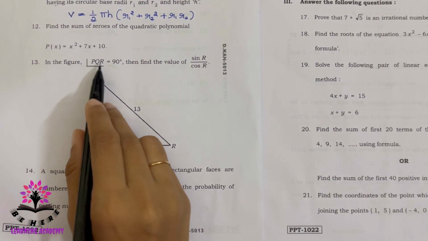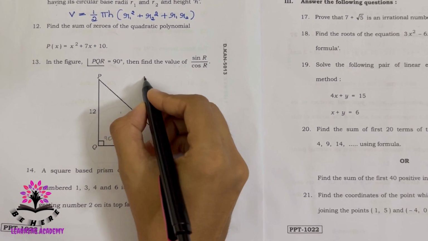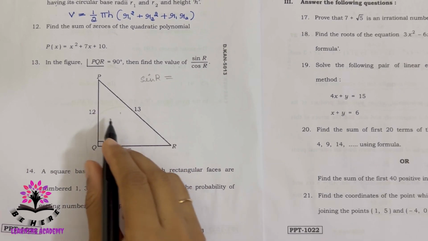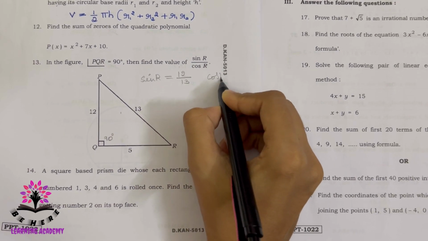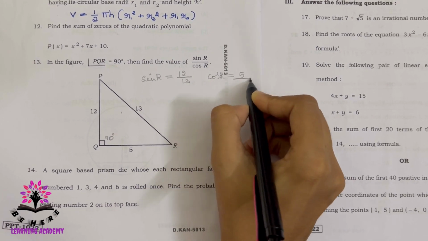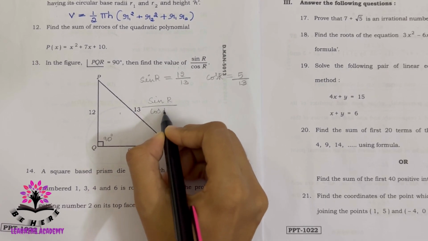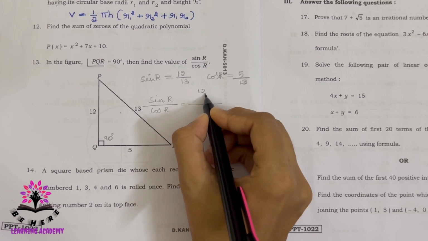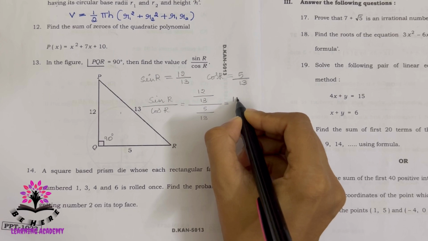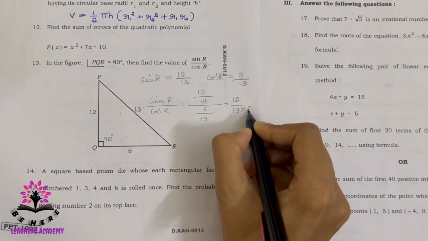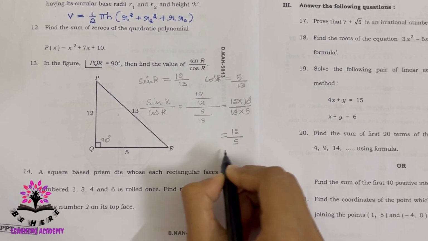In the figure, PQR is 90 degree, this is 90 degree. Find the value of sin R by cos R. First find out sin R. Sin R is 12 by 13. Cos R is equal to 5 by 13. Now let us find the ratio. It is sin R by cos R. Sin R is 12 by 13. This is 5 by 13. That will be equal to 12 by 13 into 5. Here it is 13. 13 and 13 gets cancelled. The answer is 12 by 5.